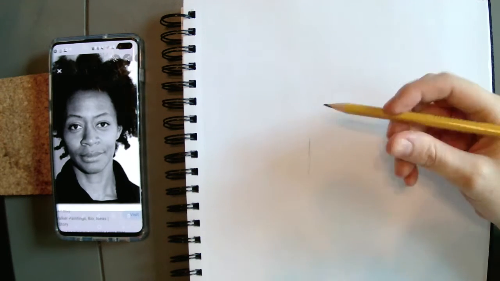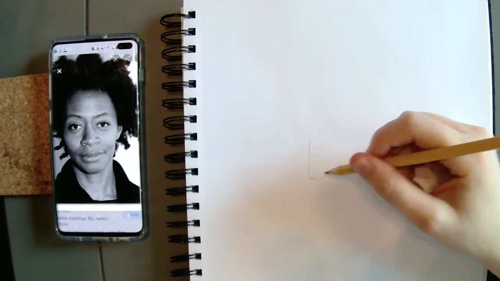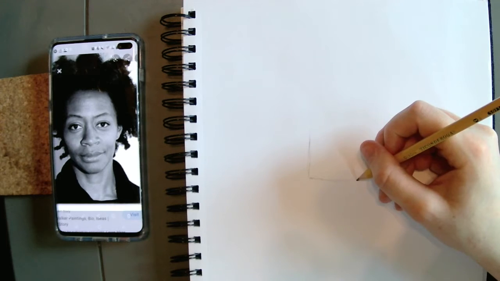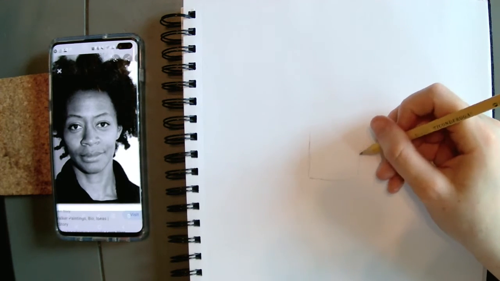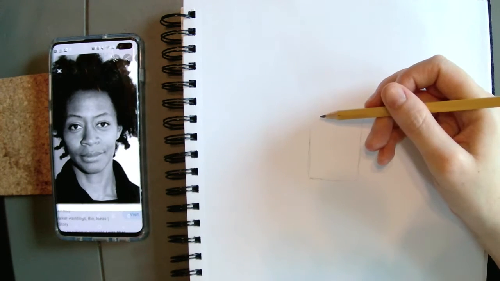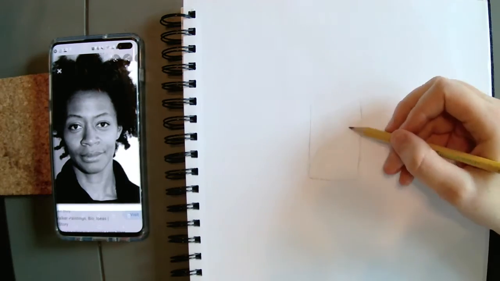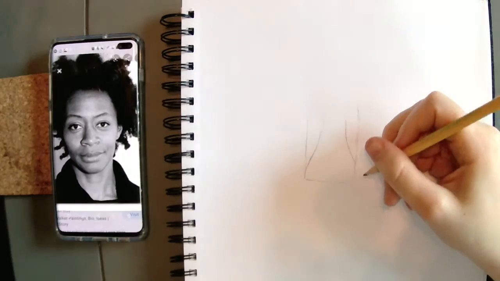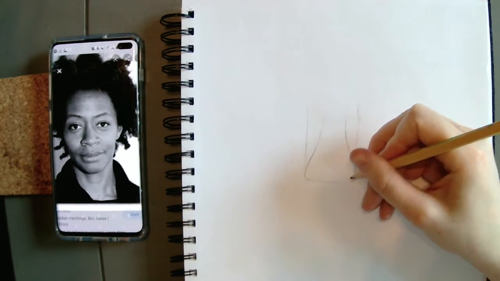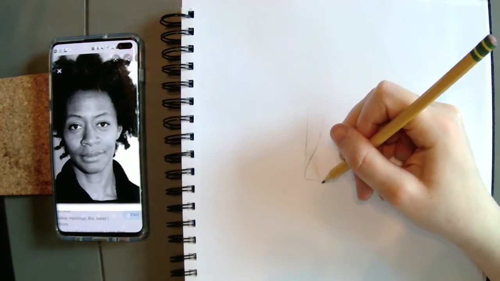When I draw faces, I actually like to start in the center where the nose is. So what you see me starting with here is a very basic box shape that's going to become the shape of my nose. If at any point in this video you get frustrated because you're having trouble with the basics of how to draw a nose or an eye or a mouth or whatever it is, back up.